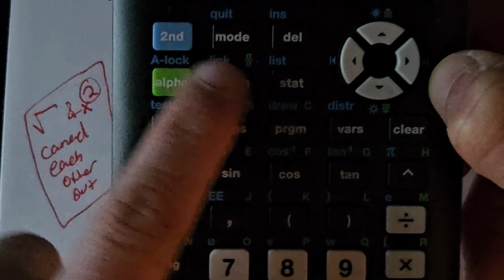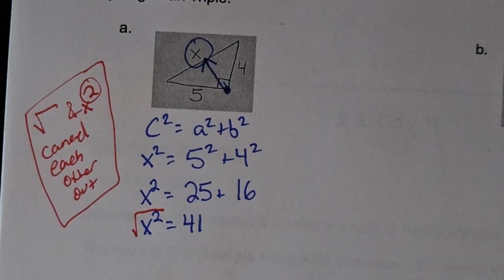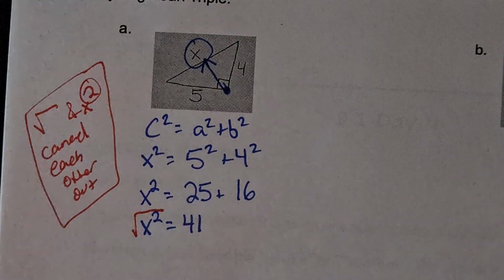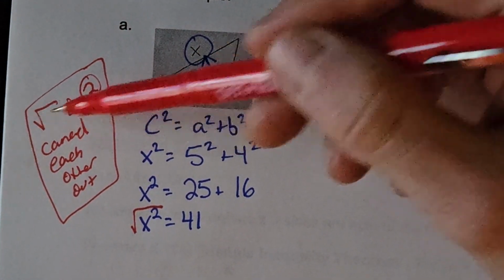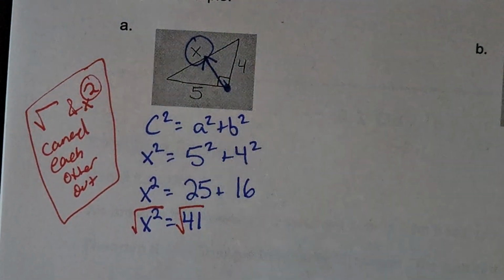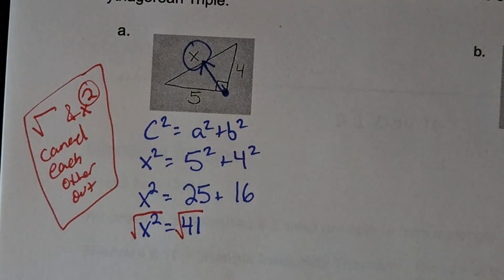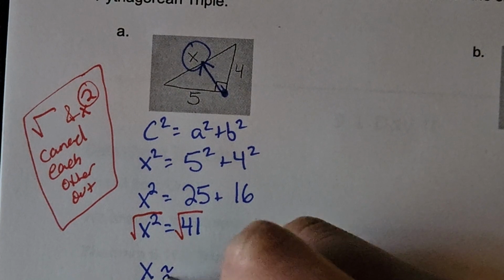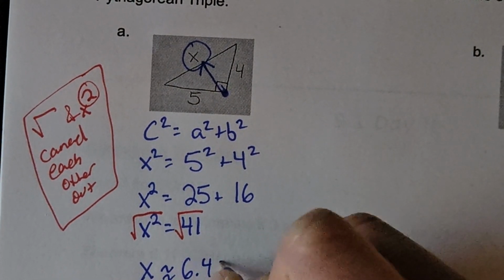There's a whole bunch of other inverses, and some we'll go into in this chapter, some we will not. But a square root and a square are inverses of each other. So that's how I'm going to cancel out this square. So I take the square root, and I'll end up with an x that is about 6.40.